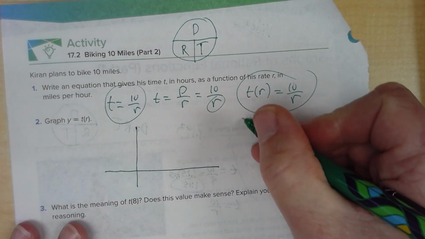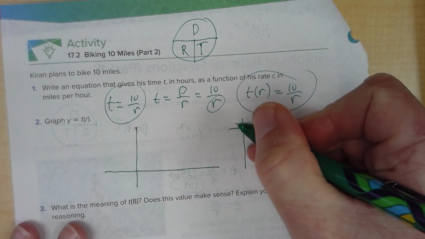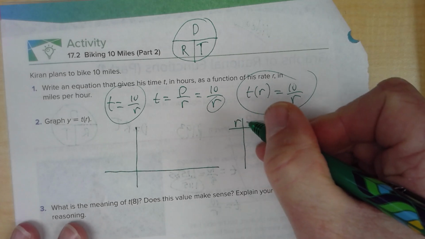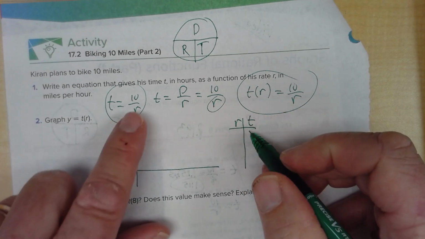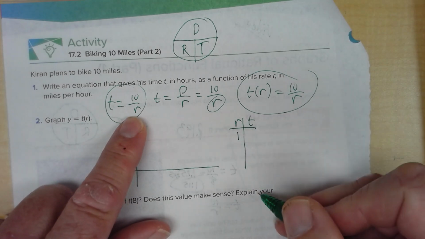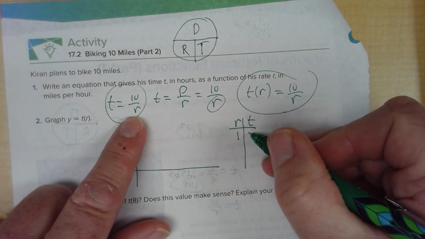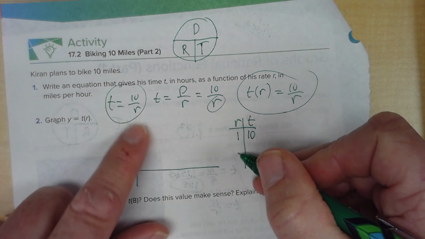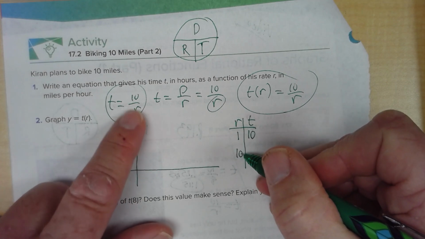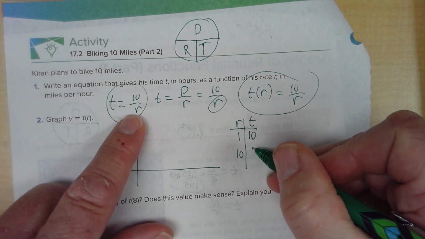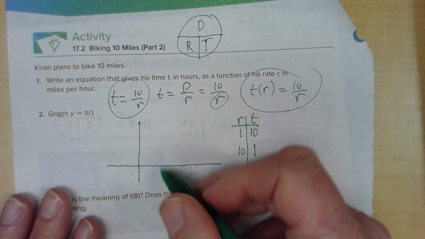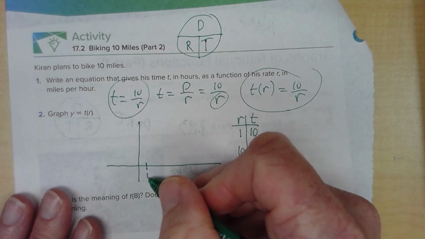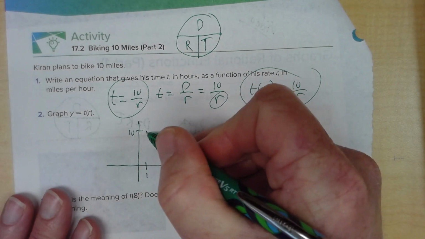Make a quick graph. Make a table first. We'll put rate over here and time over here. So if R was 1, 10 divided by 1 is 10. Let's go to the other extreme. If it was 10, right, if rate was 10, 10 divided by 10 is 1. So the graph has this inverse relationship thing. 1 and 10 would be up here.